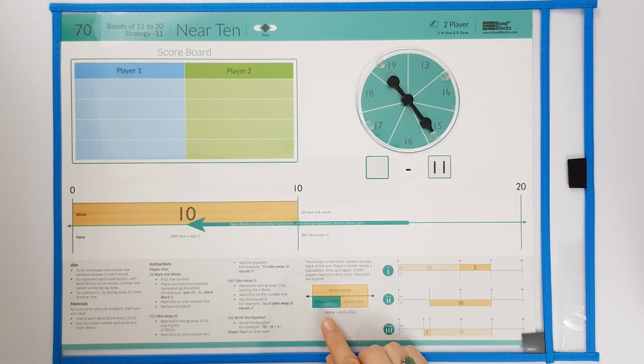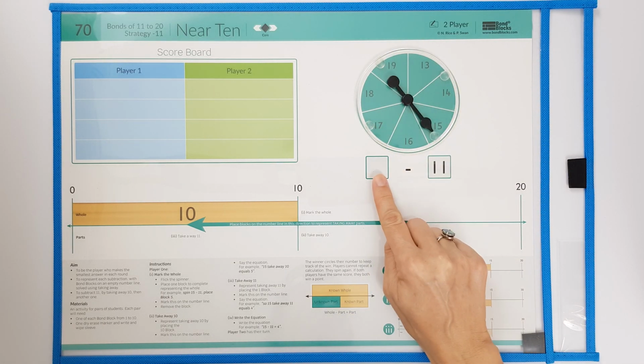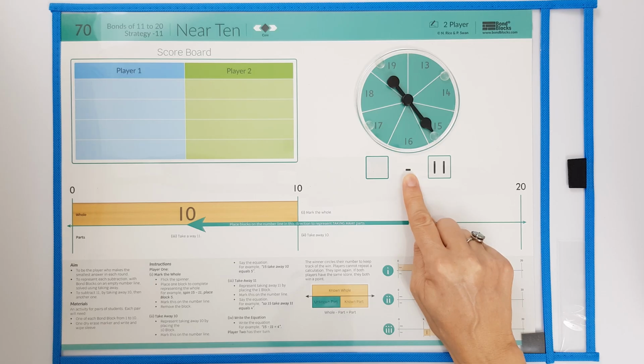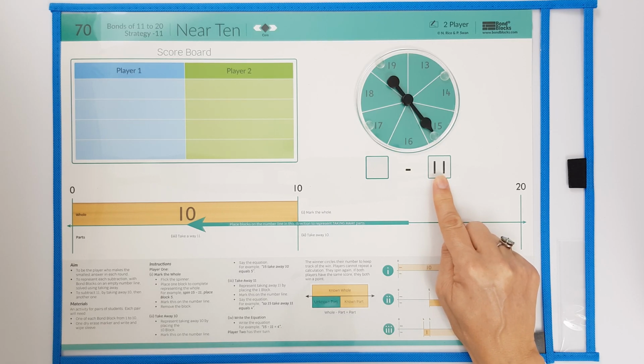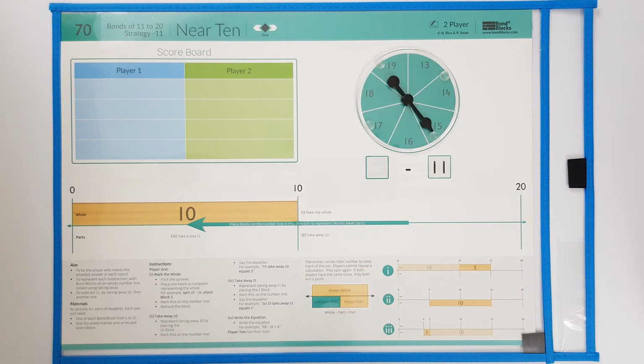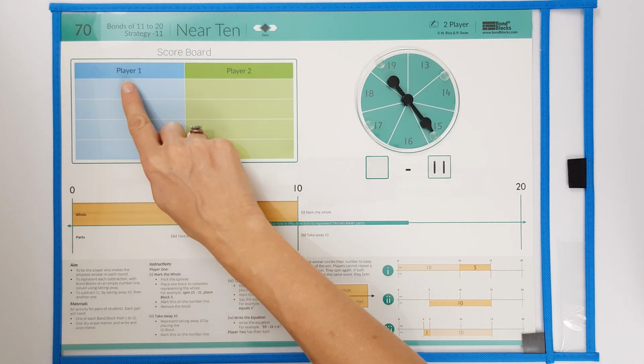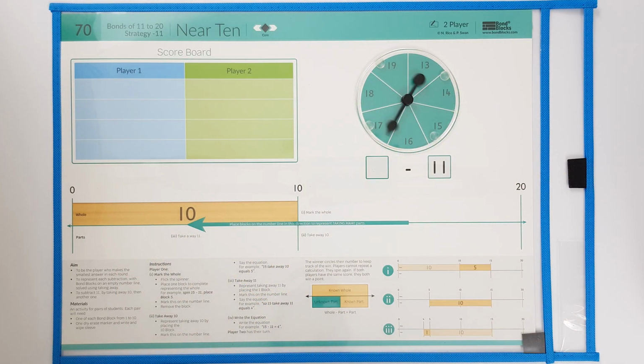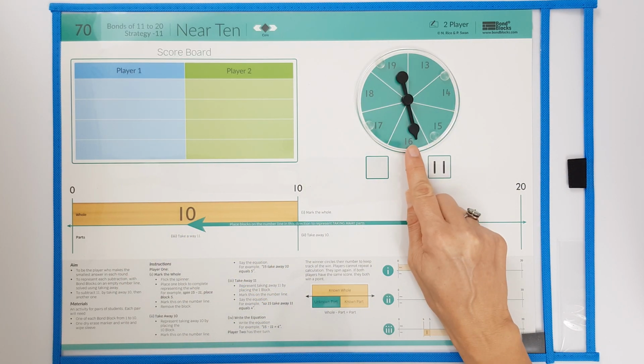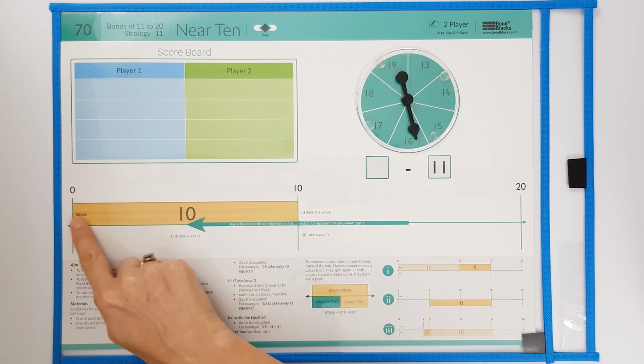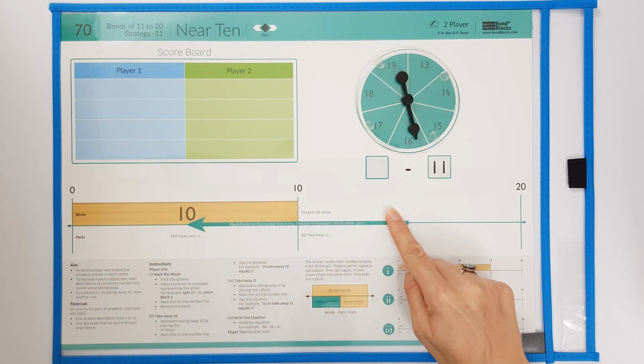When we subtract, it's whole, take away part equals part. The numbers on the spinner are the whole, and we are going to take away 11, and this will leave us with the part that is our answer. Player 1 goes first. They spin a whole of 16. The blocks that represent the whole are placed above the line.